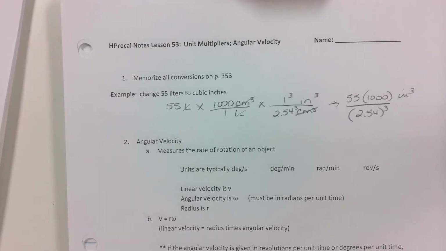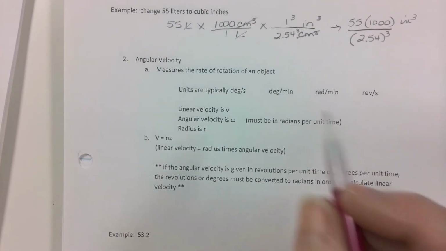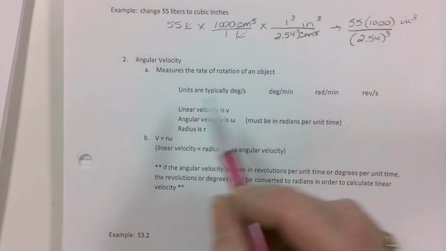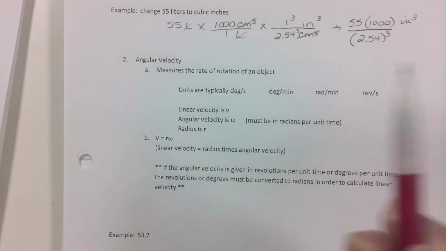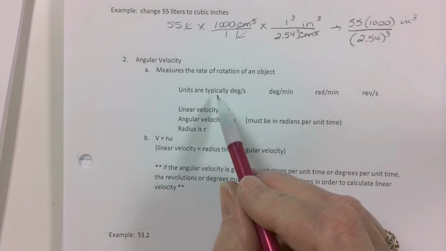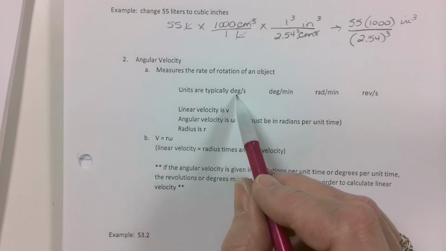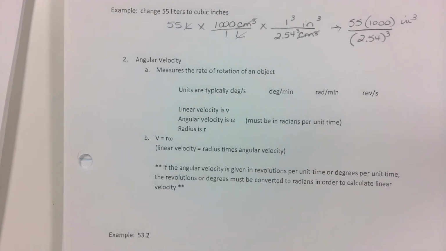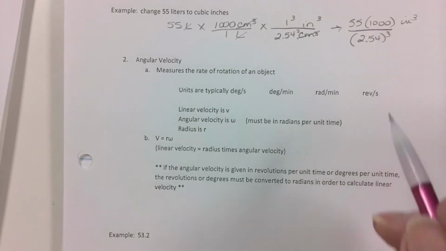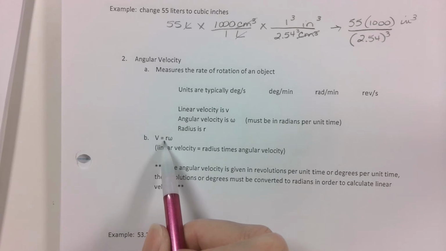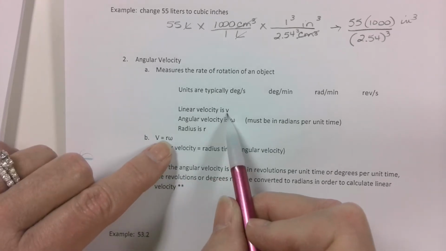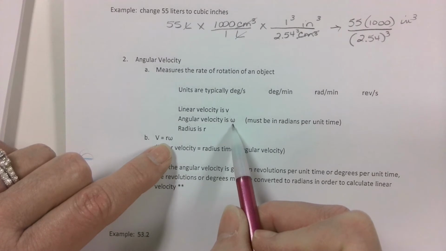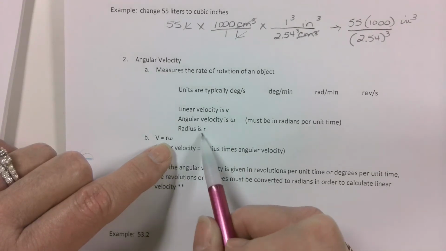Now, the main thing we want to talk about today is angular velocity. First of all, it measures the rate of rotation of an object. So not like going down a street, but going around in a circle, rotations. So the units that you typically see with this are degrees per second, degrees per minute, radians per minute. A radian is another way to measure an angle. And revolutions per second. So we have this formula, V equals R omega. Linear velocity is V, angular velocity is the omega, and the R stands for radius.